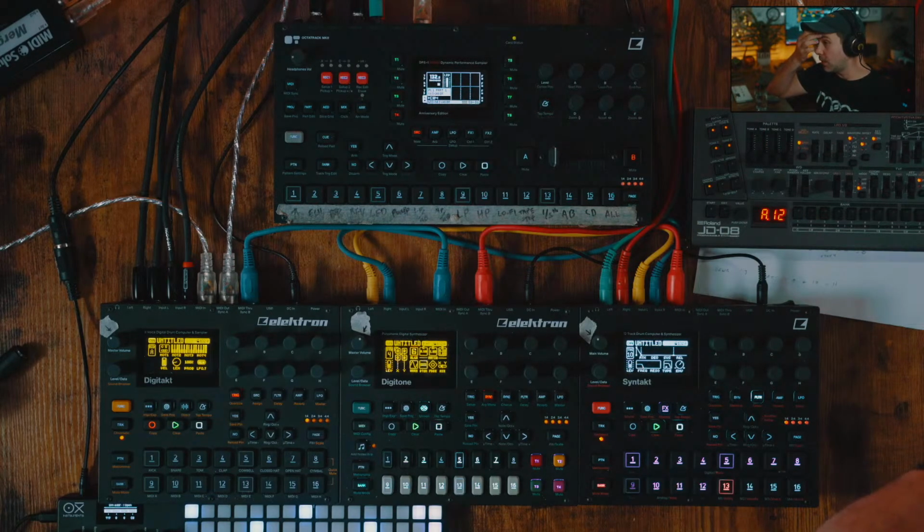Where do you get your sound packs? I make them myself. That's kind of, yeah, that's what I like to do. So that's why I buy synthesizers, is to make sound packs for myself.